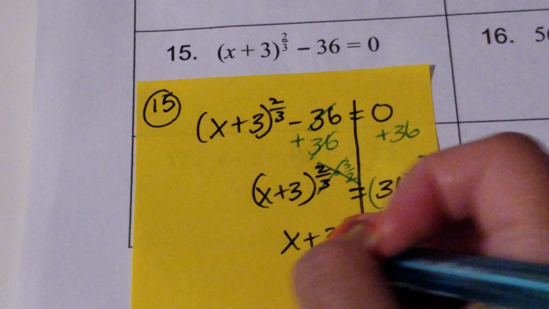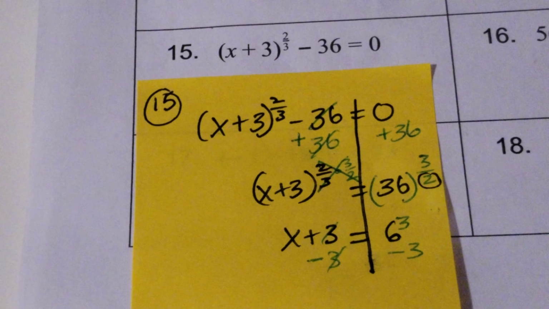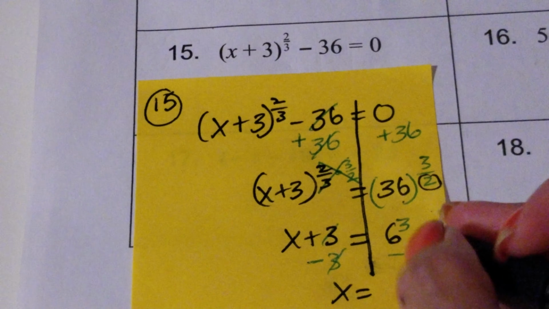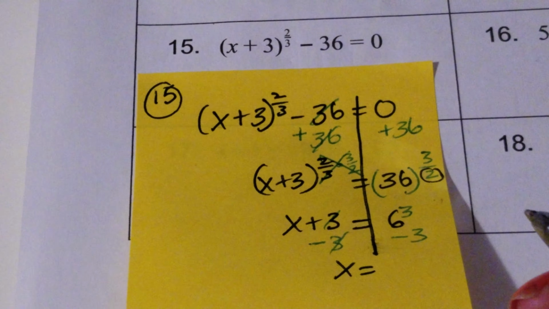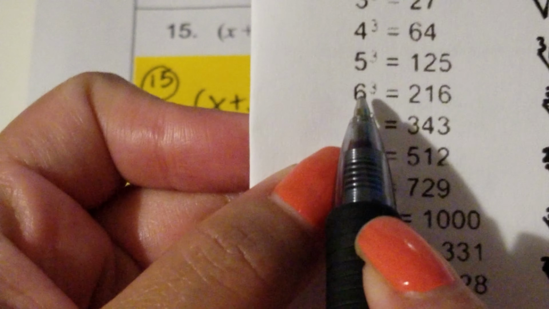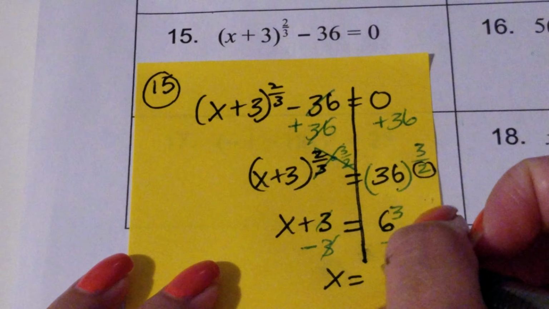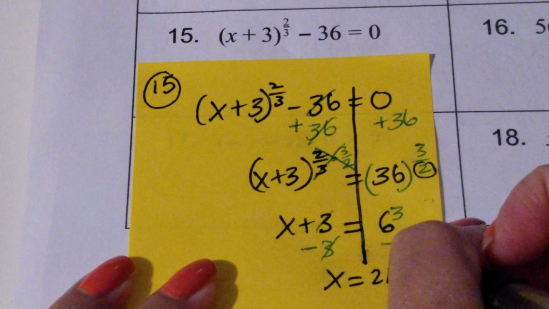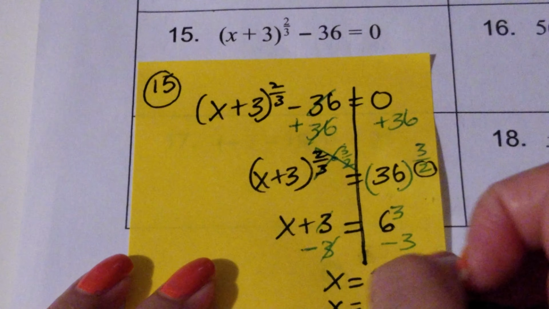So subtract 3 from both sides. That cancels out. And x equals 6 cubed minus 3. 6 cubed minus 3 is 216, right? It's right here. 6 cubed is 216. 216 minus 3 will give you what? That will give you 213.